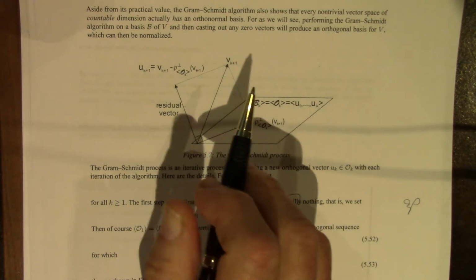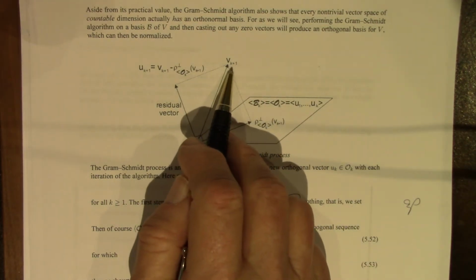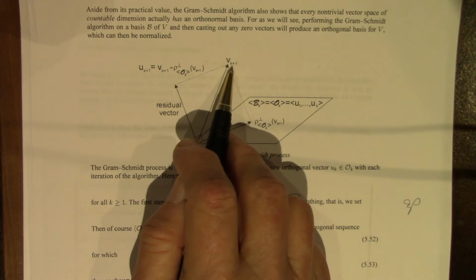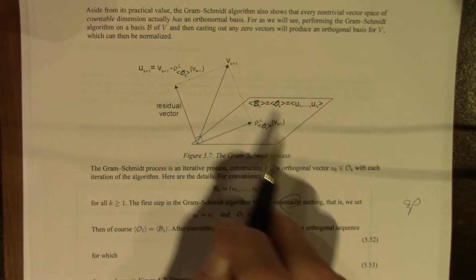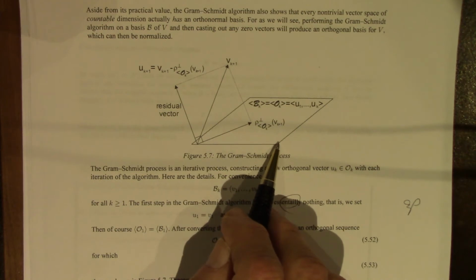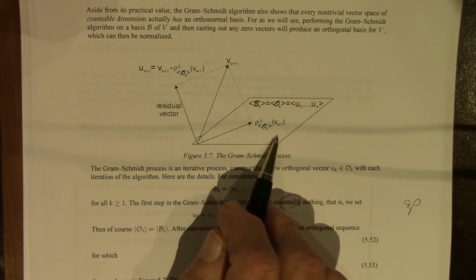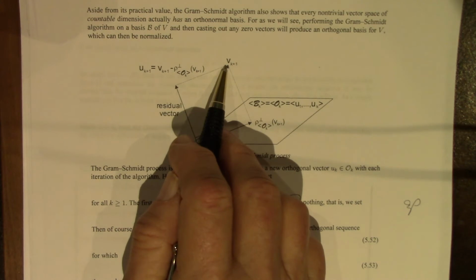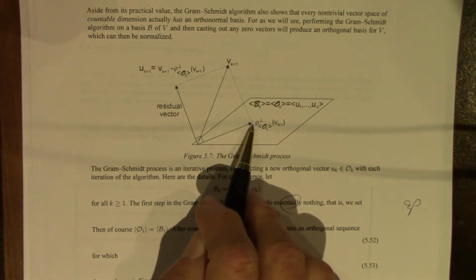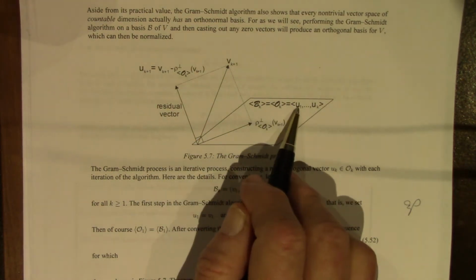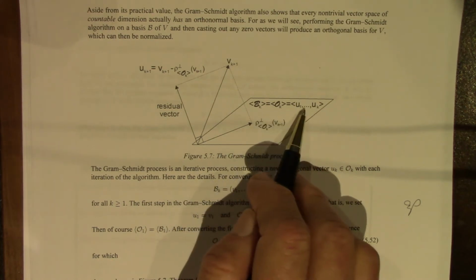We take the next vector, V sub k plus 1, the next original vector. I've drawn it so that it does not lie in this subspace, but it could be in the subspace. It doesn't matter. We project it onto the subspace that we've already formed, the kth running span.